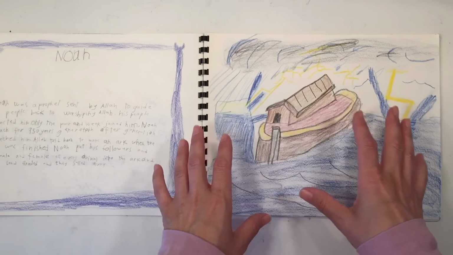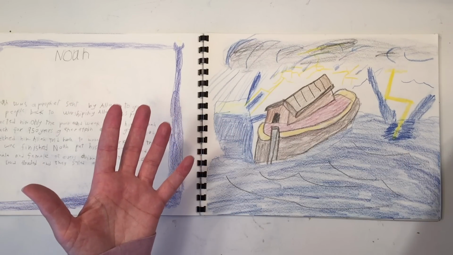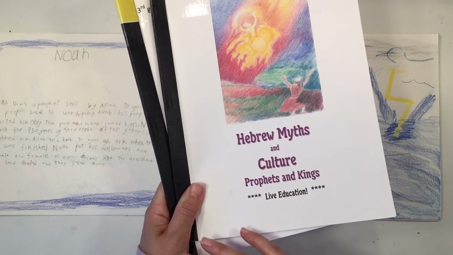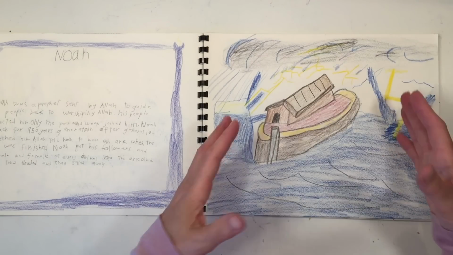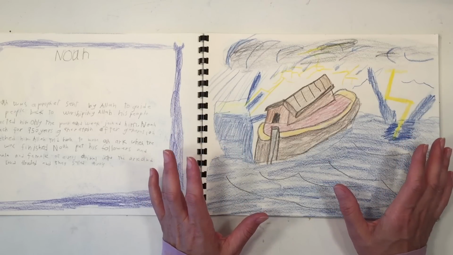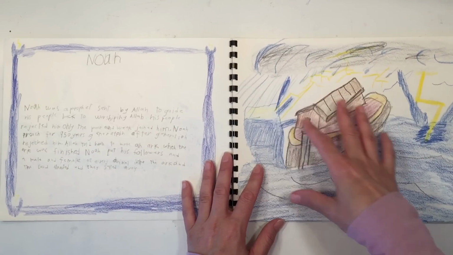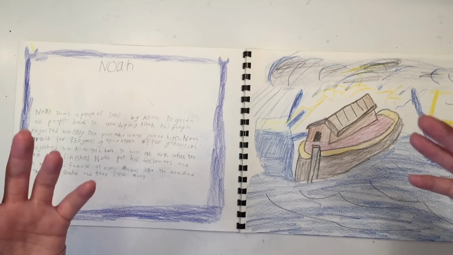And so doing the story of Prophet Noah could work for an older student in third, fourth, or fifth grade doing the Hebrew myths, or you could just do it as a separate main lesson block. But then the illustration could work also for a first grader who is still learning his or her letters. And so that's where you can do one main lesson and have it meet multiple students' needs.